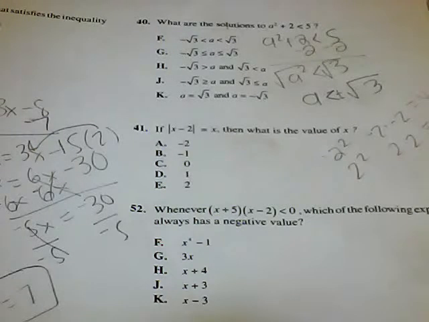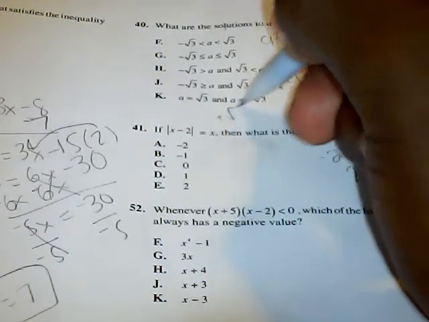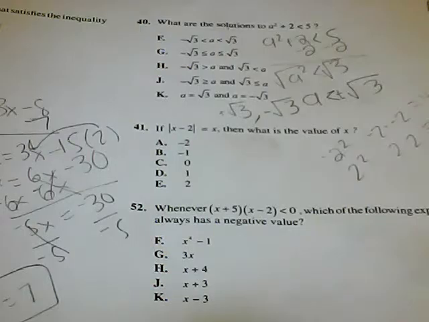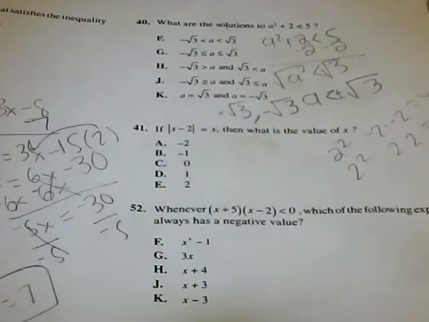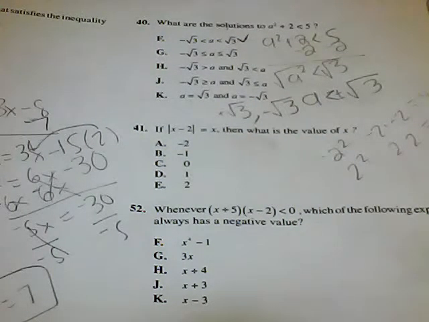So we're looking for a range of solutions that can be substituted in for a, and we're left with our solutions positive root 3 and negative root 3. So let's go down the list. F: negative root 3 is less than a is less than positive root 3. Looks pretty alluring. I'm just going to keep a little check mark by that.